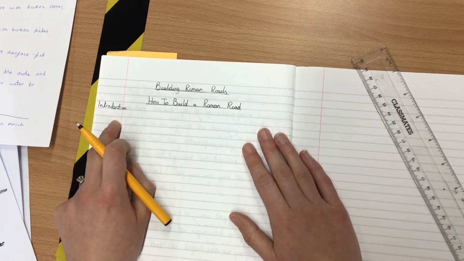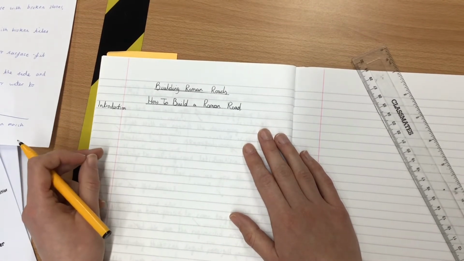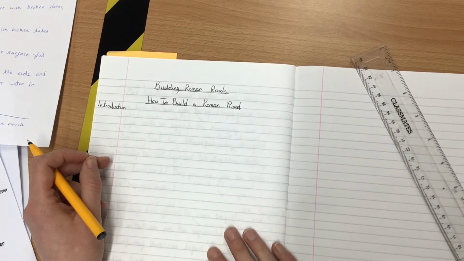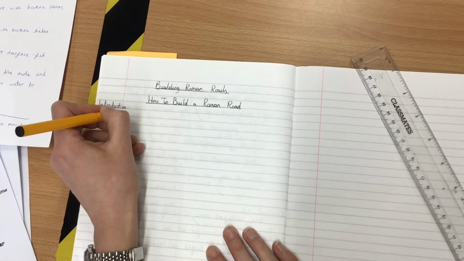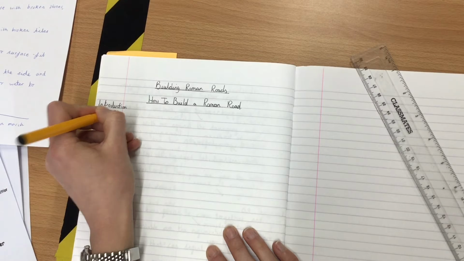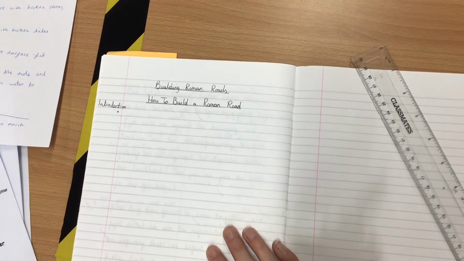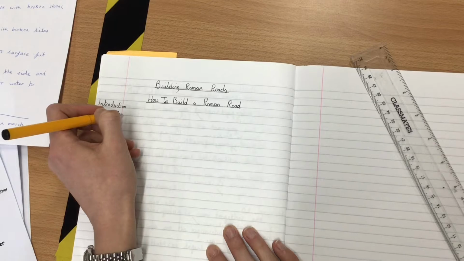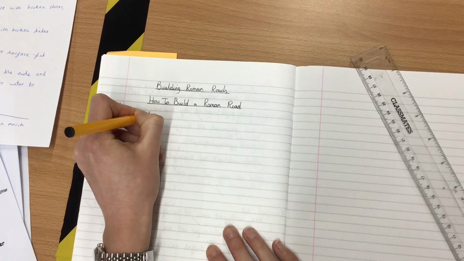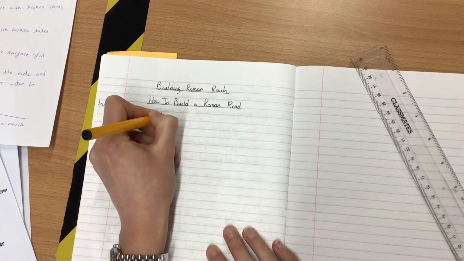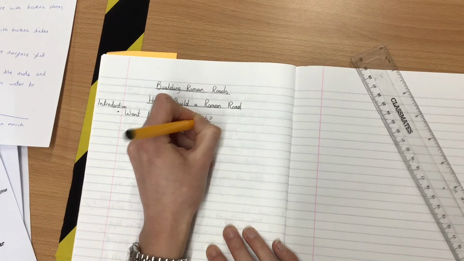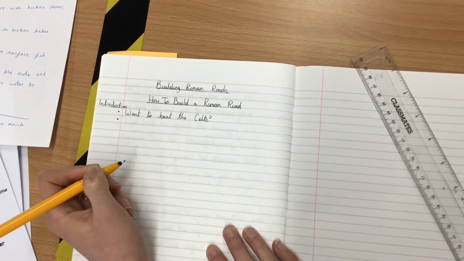Now in my introduction, I'm going to just include 1 or 2 sentences just to introduce what this set of instructions is going to teach the reader. So, and remember, this is my plan, so I'm going to use bullet point notes today, okay? So my first bullet point, I might open with a question, because we've done lots of work on questions, and I might have a question, something along the lines of, want to beat the Celts, question mark. Okay, so I might open with a question.